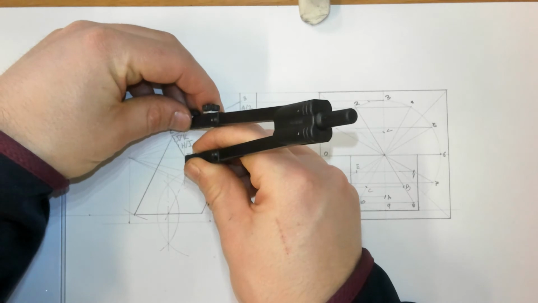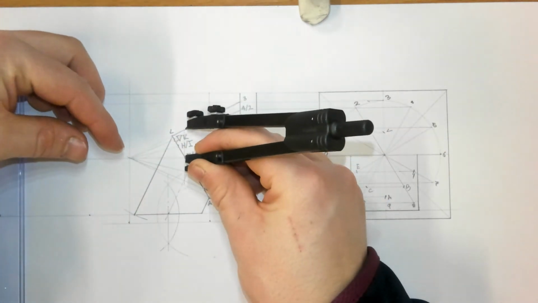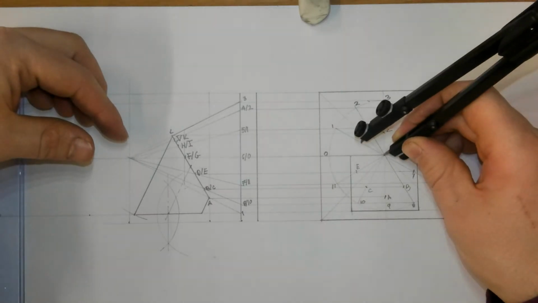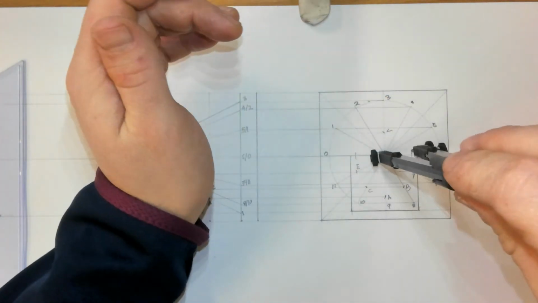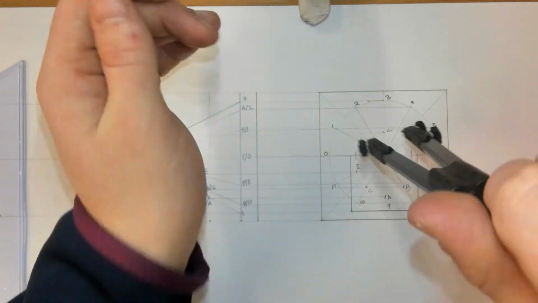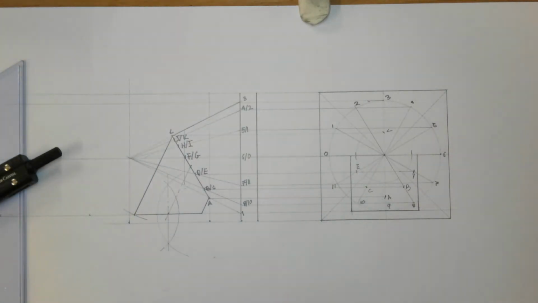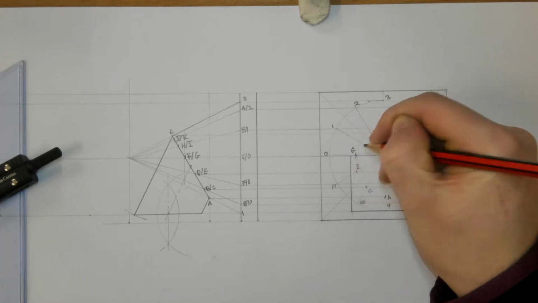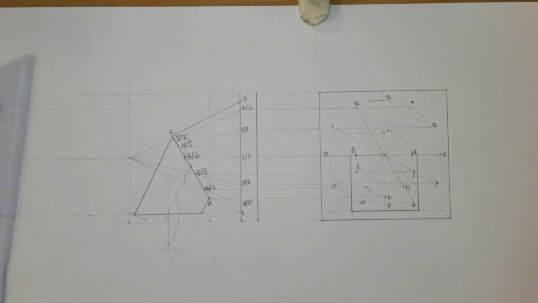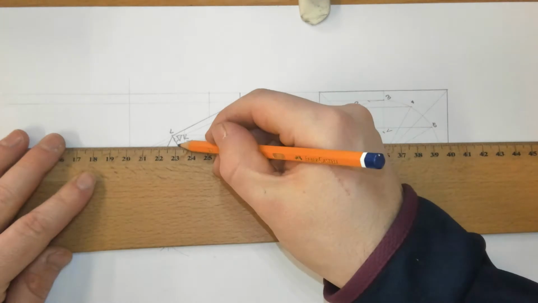So I'm going to measure half of it there and swing a circle, essentially, is what I'm doing to get points F and G. So there are points F and G, then H and I.